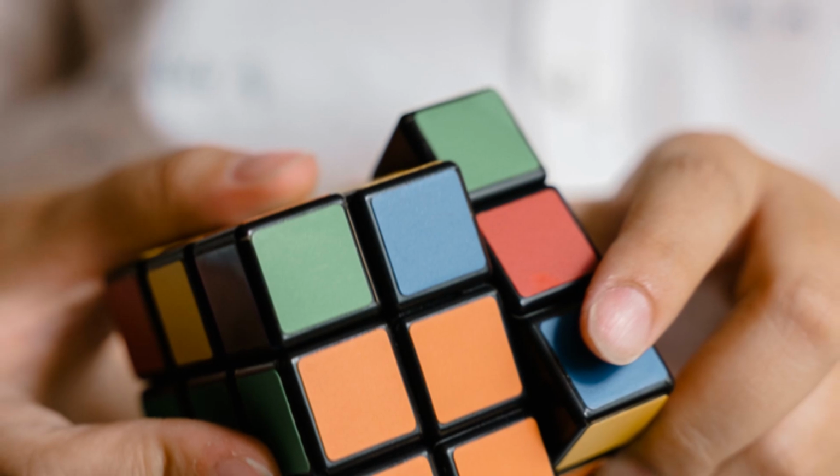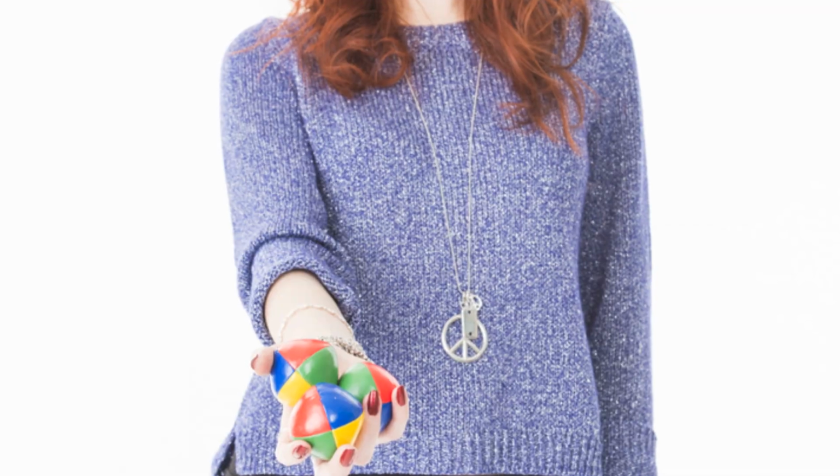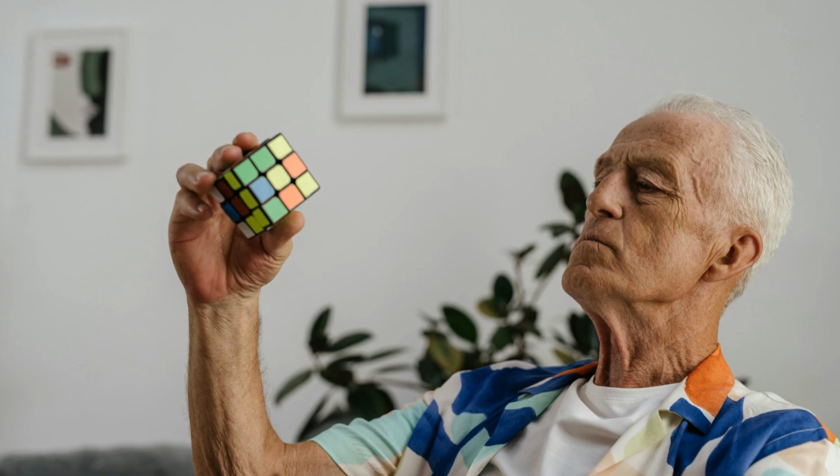And the best part is, this method can be applied to other types of Rubik's Cubes too. So don't be afraid to experiment. Go on, give it a try. You might just surprise yourself.